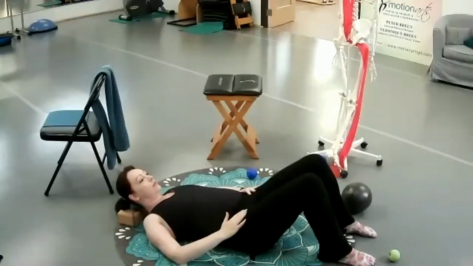Again, looking up and looking down. Come back center. You're going to look to the side and look to the other side, and look to the side, look to the other side. One more time, look to the side and look to the other side and come back center.